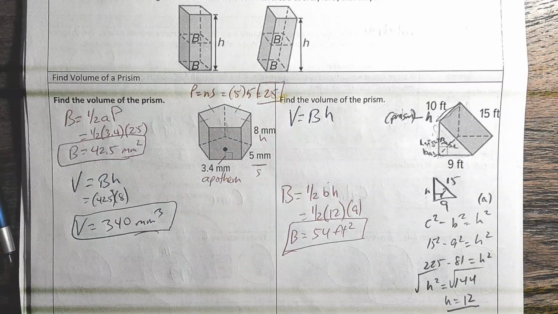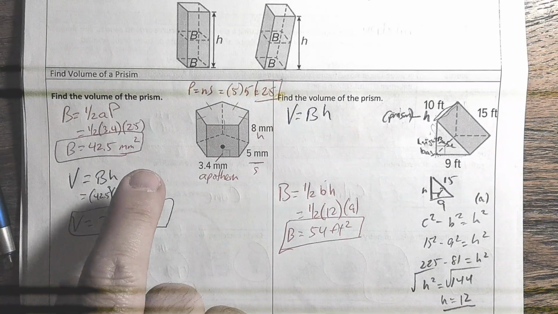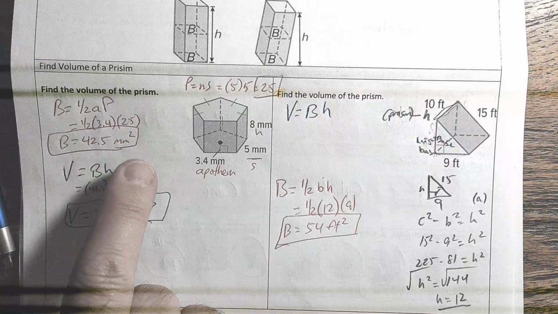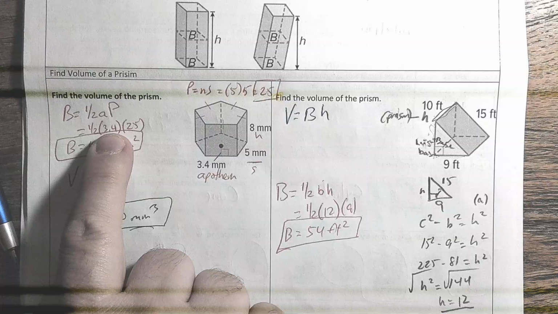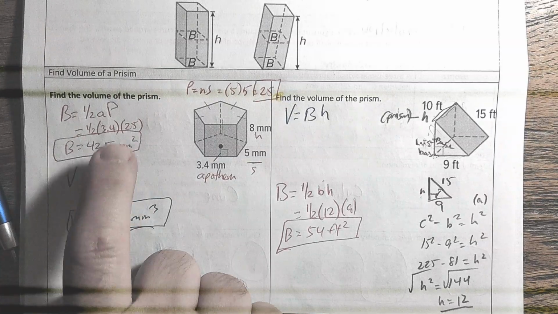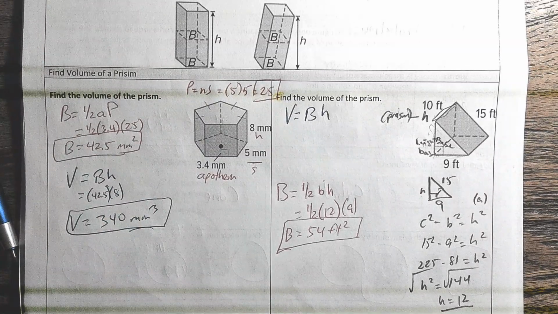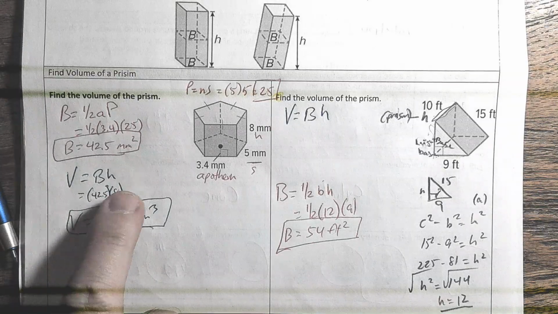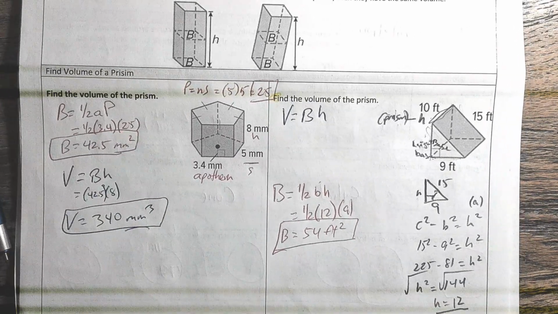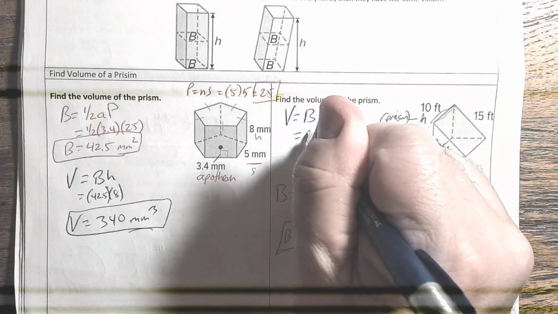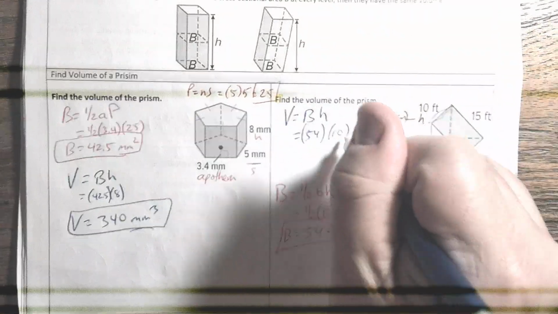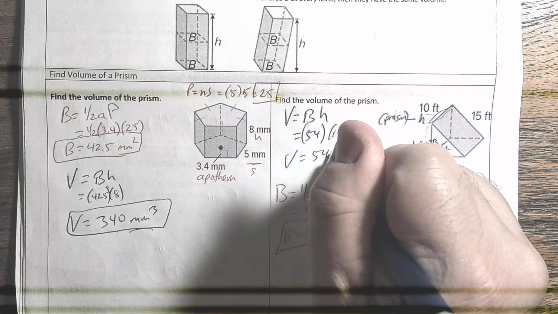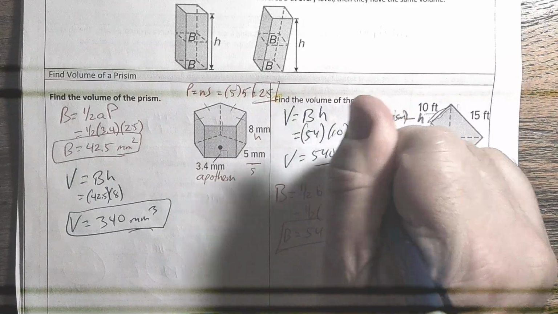So remember, volume is cubes, because it's units times units times units, because these two made that. And area is just units times units. I know, I confused you. Sorry. Alright, so now, base area, 54. Height, it's 10 feet high. So volume is 54 times 10, which is 540. And this is cubic feet because it's volume.